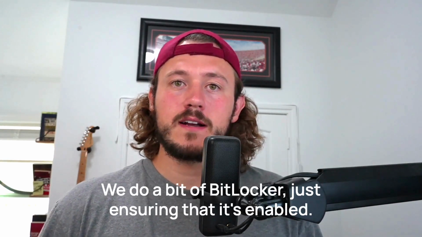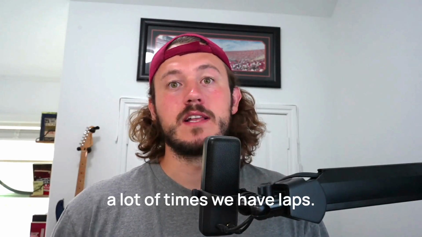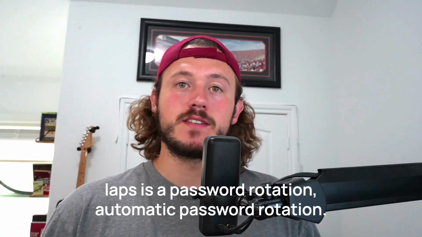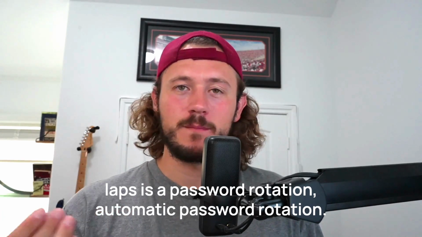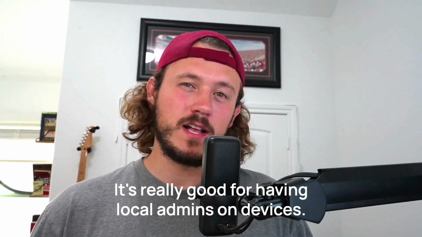We do a bit of BitLocker, just ensuring that it's enabled. Another thing that the vast majority of our companies want. A lot of times we have LAPS. LAPS is automatic password rotation. The information is stored in Active Directory. That's really good for having local admins on devices.